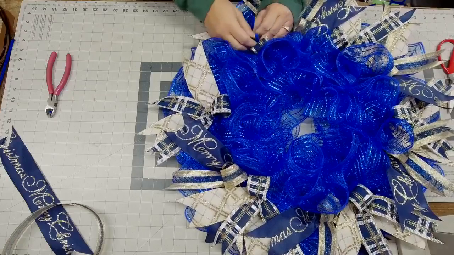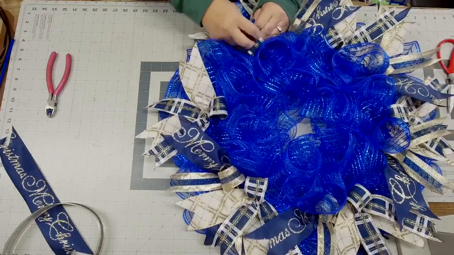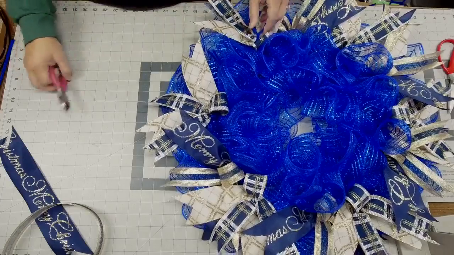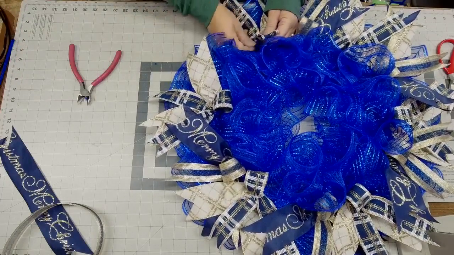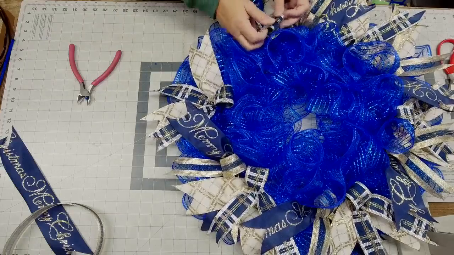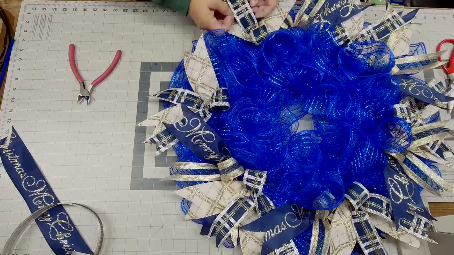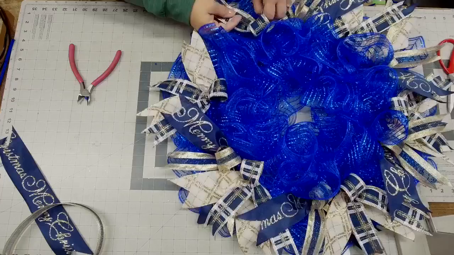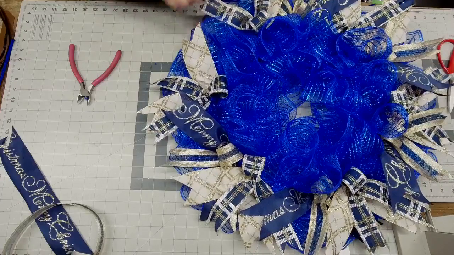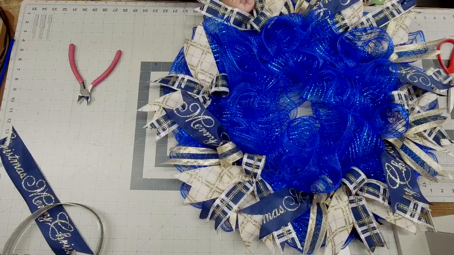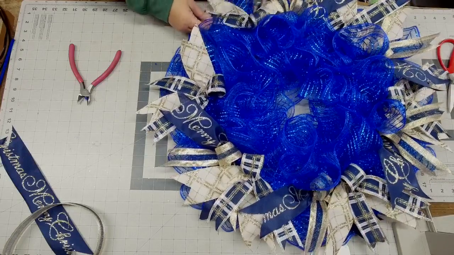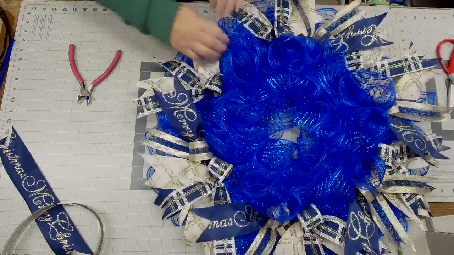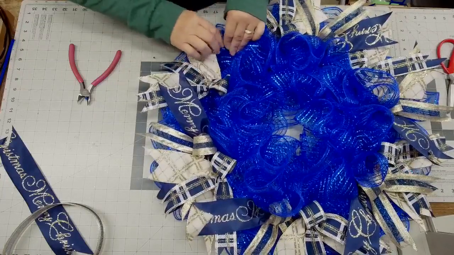Okay, last one of these. Checking all the way behind. Okay, let's put our little, and we've got our one to squeeze in right here.